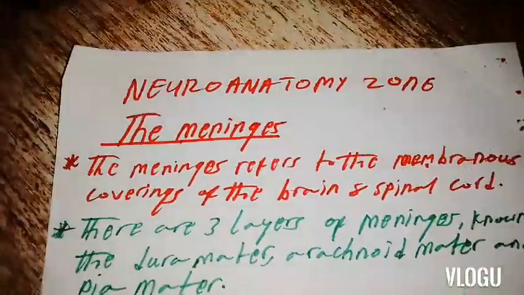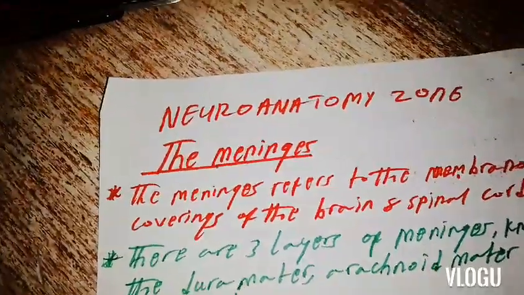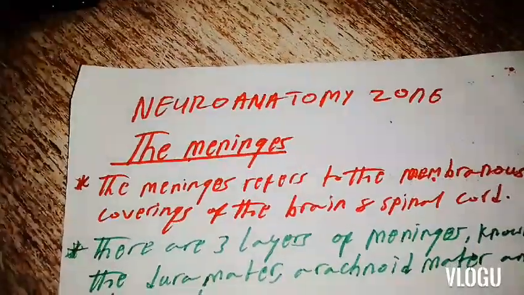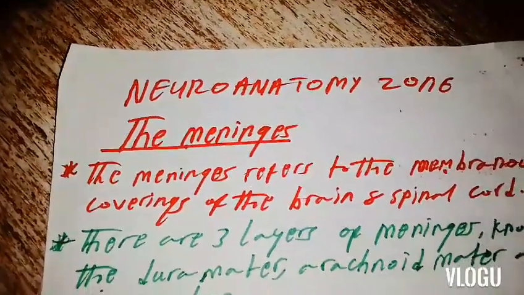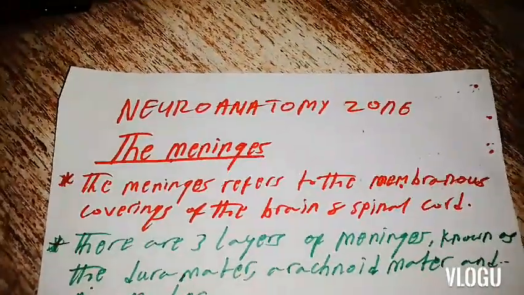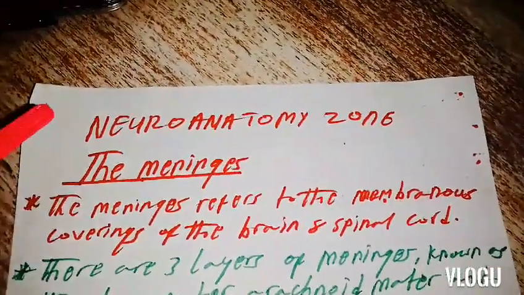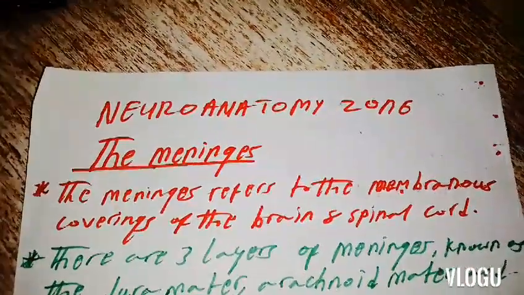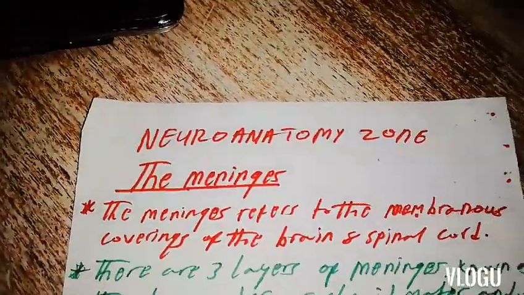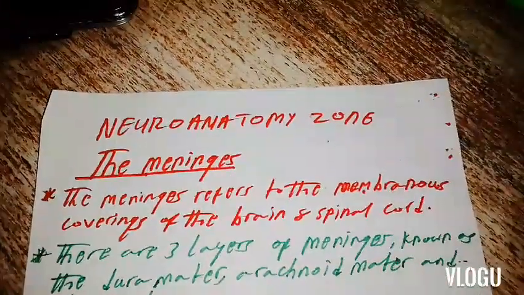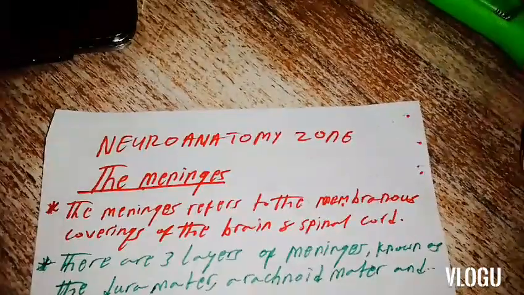Today I'm Max, your host, and today we'll be looking at the meningeal covering of the brain and spinal cord. The meningeal covering refers to the membranous covering of the brain and spinal cord. The meninges are three layers.